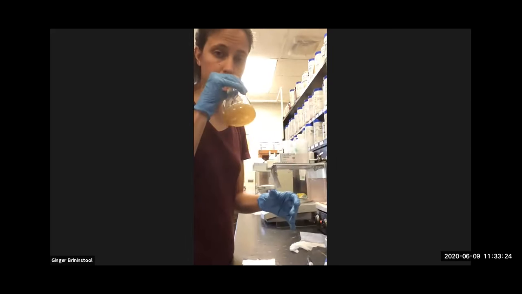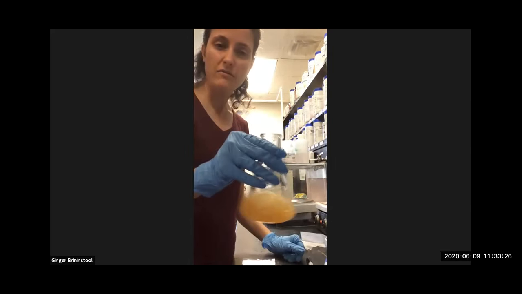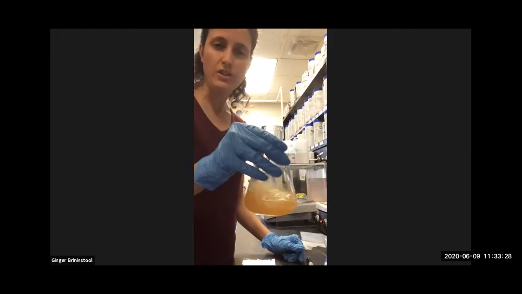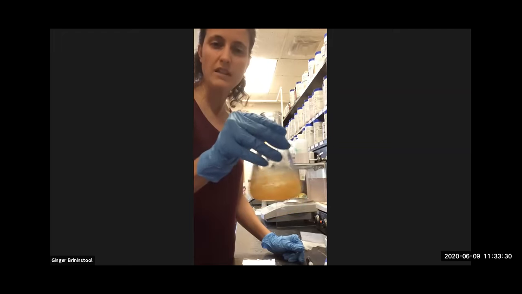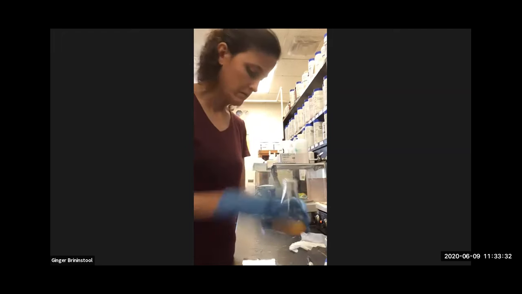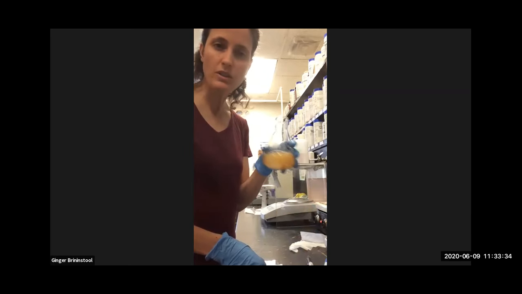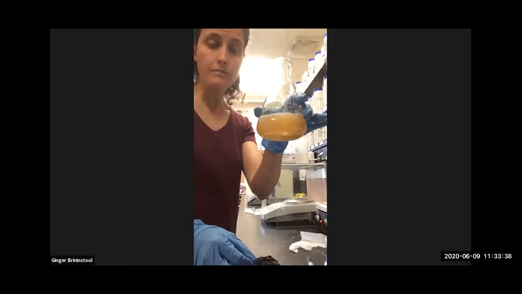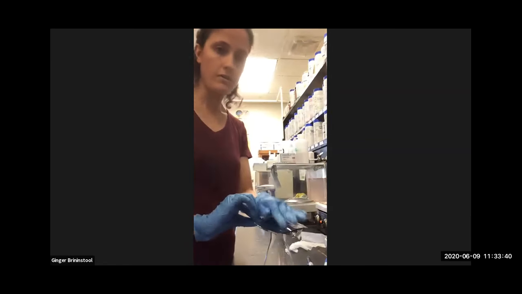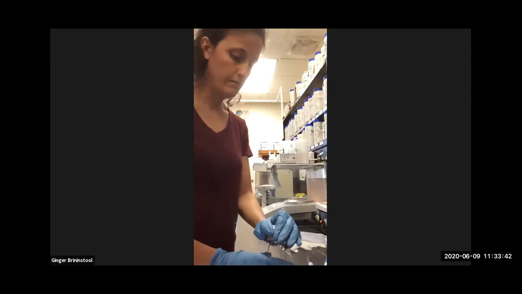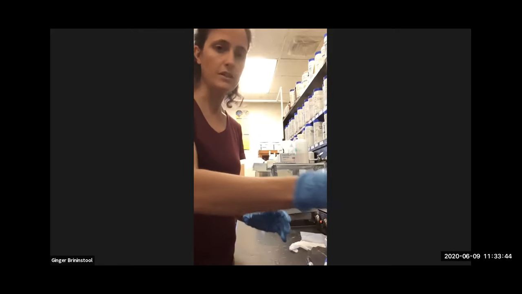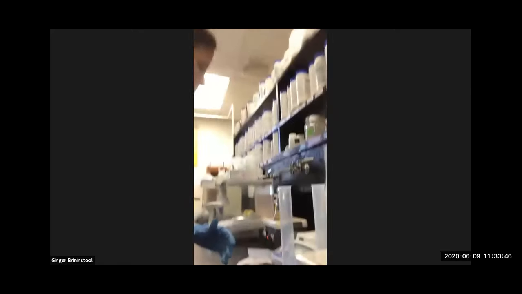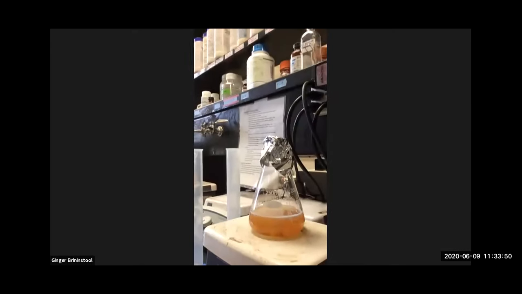Anybody ever dissolve a bouillon cube in water? It smells kind of like that. It smells edible. I would totally drink it if it were sterile. There we go. Cover with aluminum foil again. I'm going to use this hot plate over here because the other one's busy, and set it to stir.